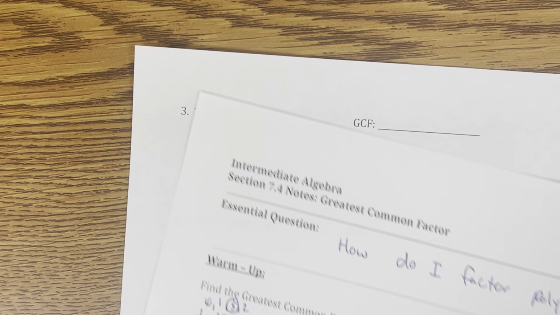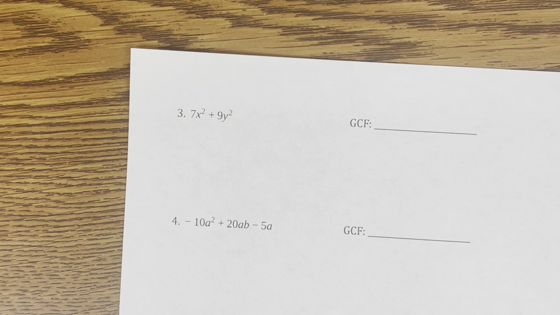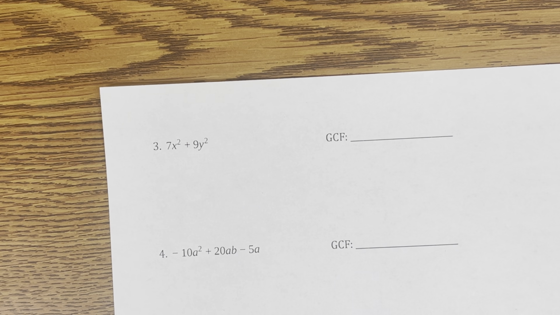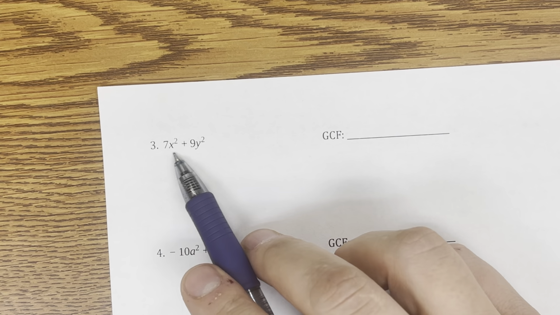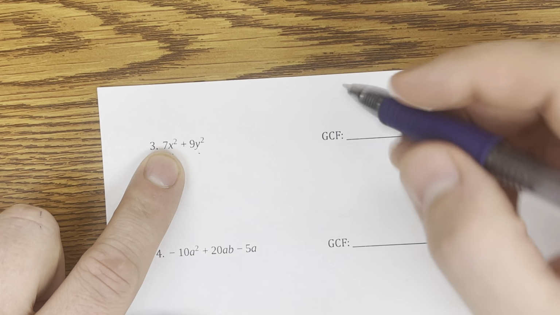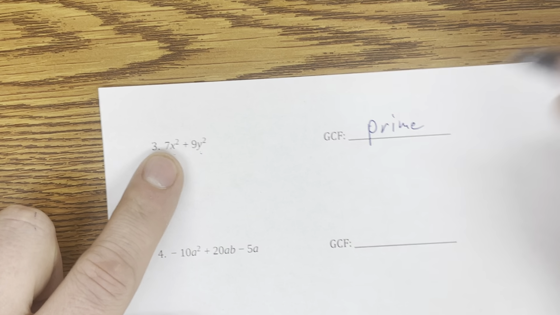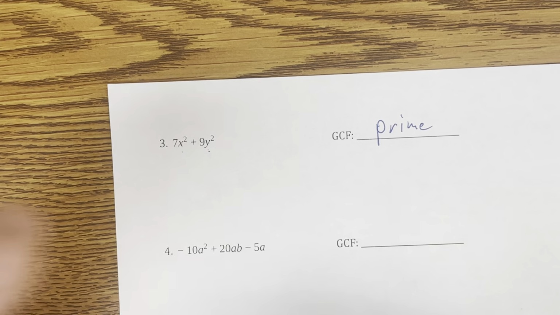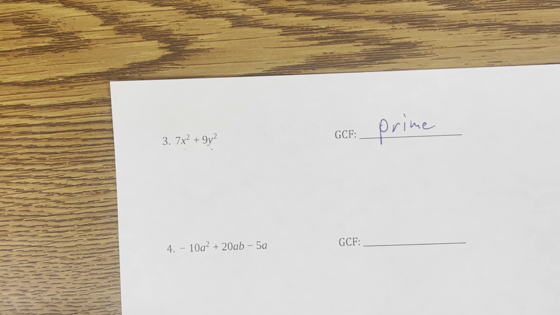All right. On to the next one. GCF between 7 and 9. There isn't one. GCF between x and y. Those are a different base. This one is prime. Can't factor it. That's as simplified as it gets. I couldn't have distributed anything to get that, so this one just stays the way it is.